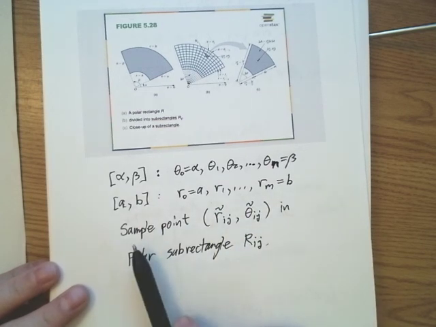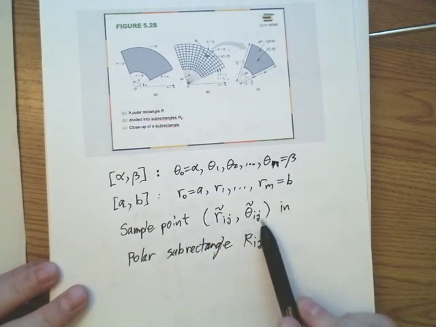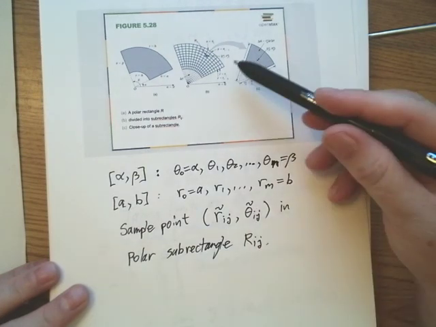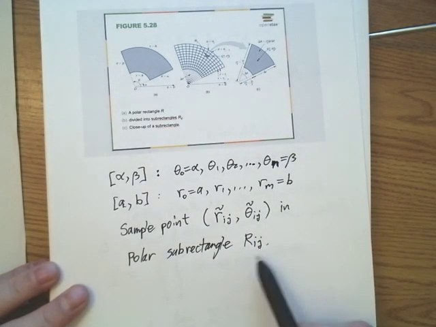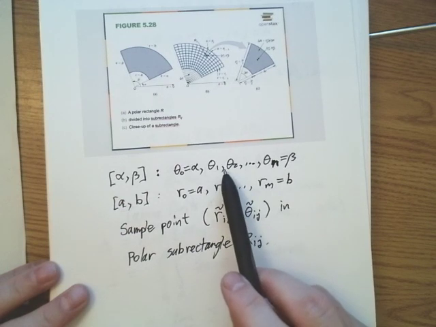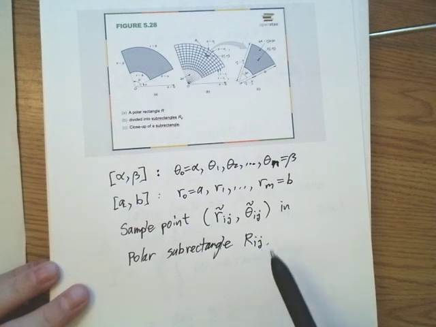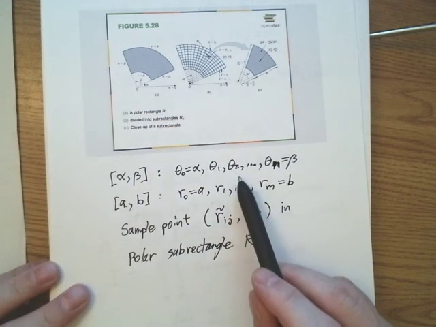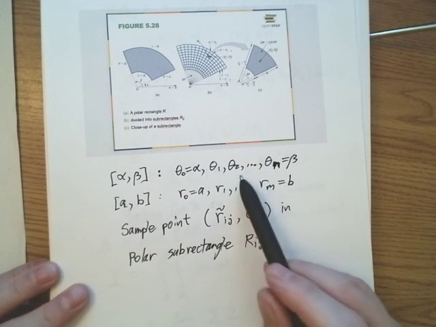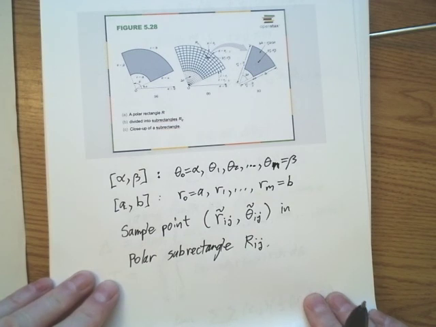Then I'm going to suggest a sample point, r sub ij tilde, theta sub ij tilde, in the polar subrectangle R sub ij. That means the r value is being taken in the ith interval of r, and the j is indicating that the theta is being taken from the jth subinterval of the theta values. So we take a sample point in each of those polar subrectangles.